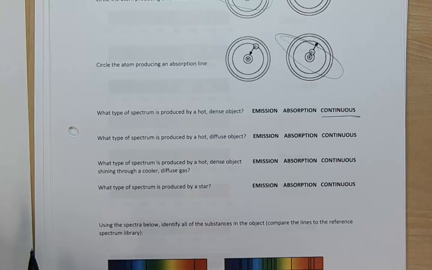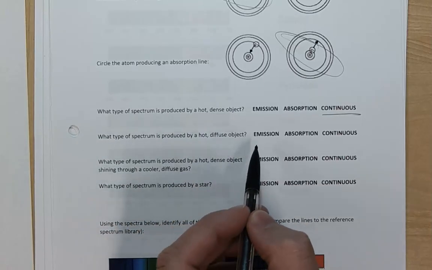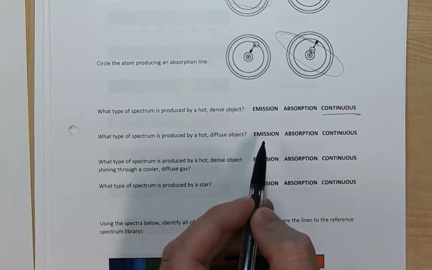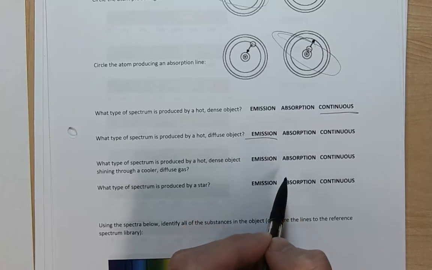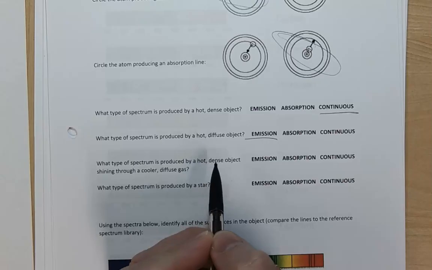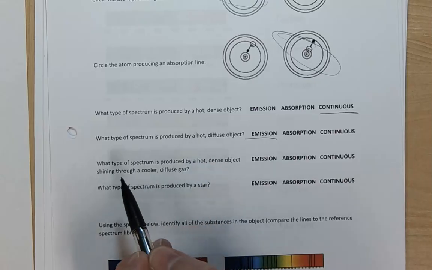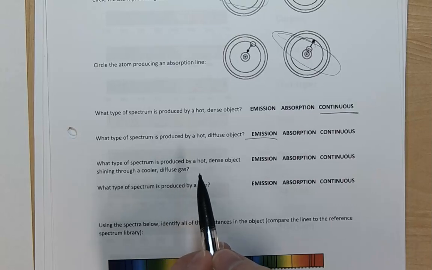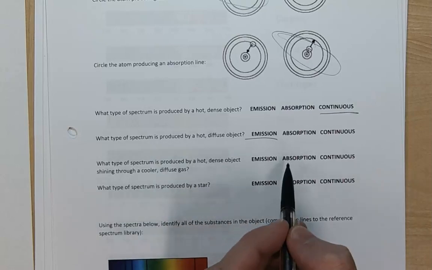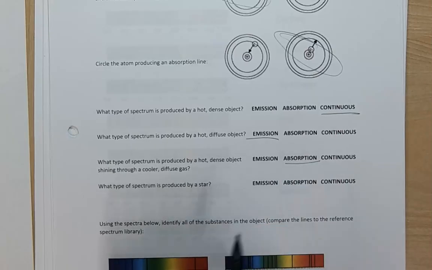What type of spectrum is made by the hot diffuse object, the hot diffuse gas? Well, if the gas is hot, then that hot gas has enough energy that it can emit light. If you have a hot dense object producing a continuous spectrum, but then that continuous spectrum is shining through a cool gas, that cool gas is at a low energy, so it's in a good position to absorb light. Hence, you see an absorption spectrum.